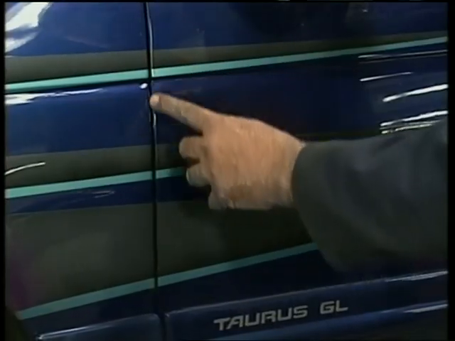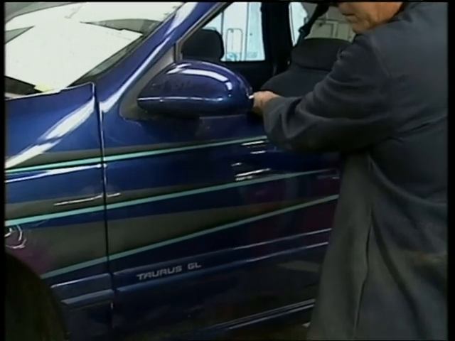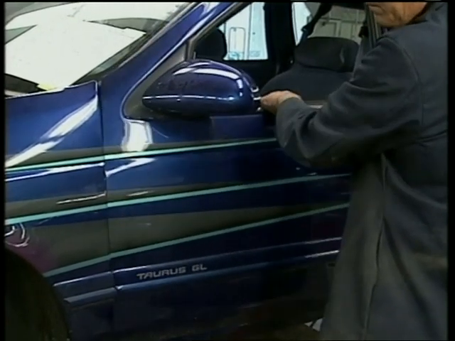Walk around the vehicle and look for gaps on roof lines and doors. Open and close doors, hood, and trunk. Everything should operate smoothly and easily.